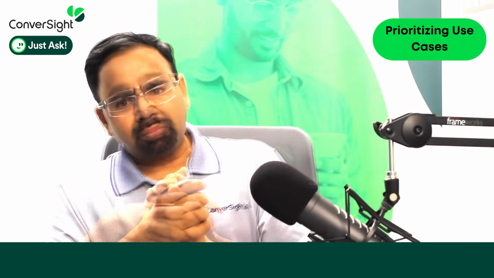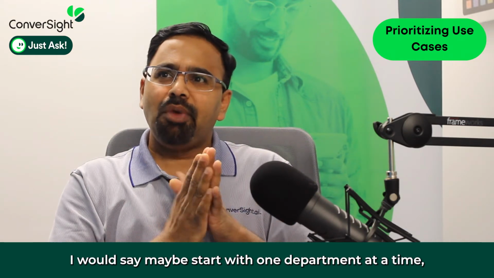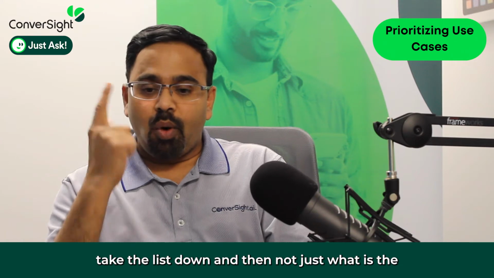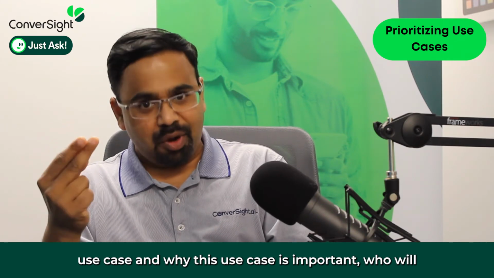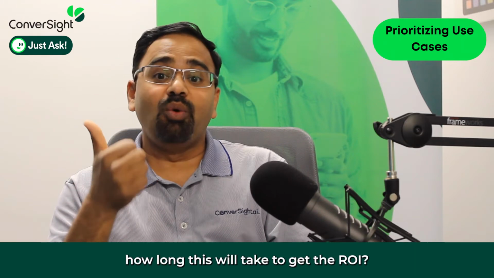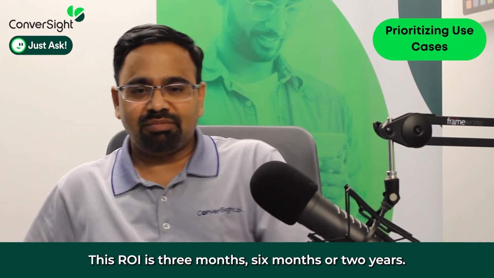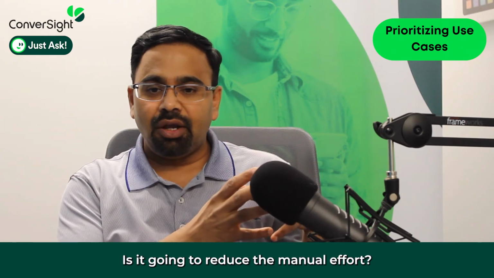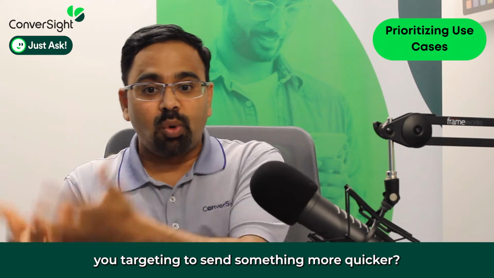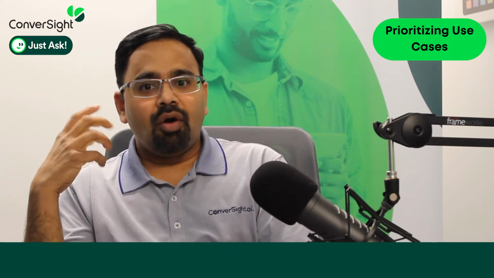This is another use case. So like these, you may want to capture all the use cases. I would say maybe start with one department at a time, take the list down, and capture not just what the use case is and why it is important, but who will benefit from this, and what the anticipated benefit is. Also, how long will it take to get the ROI? Is the ROI 3 months, 6 months, or 2 years? Is it going to reduce manual effort? Are you targeting to reduce headcount, or to deliver something quicker? Is it response time, or manual effort to automate? What is that benefit?